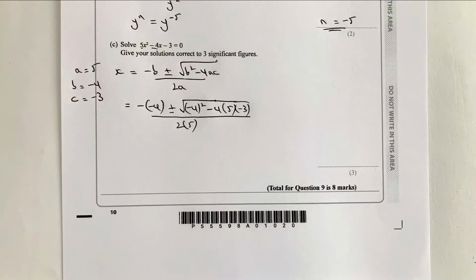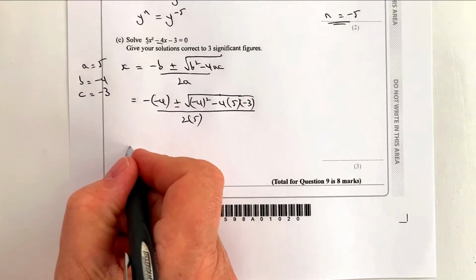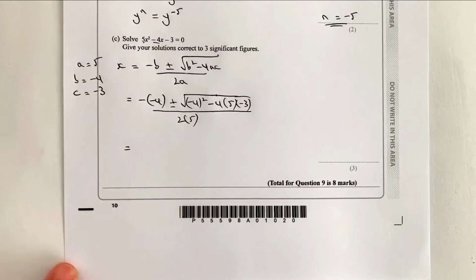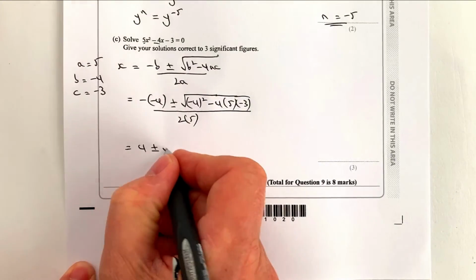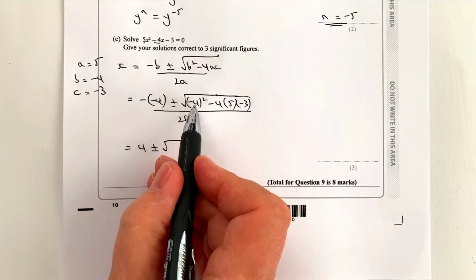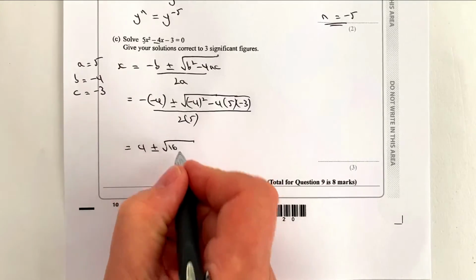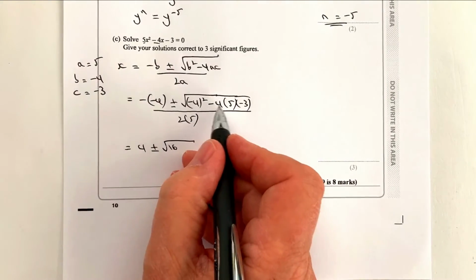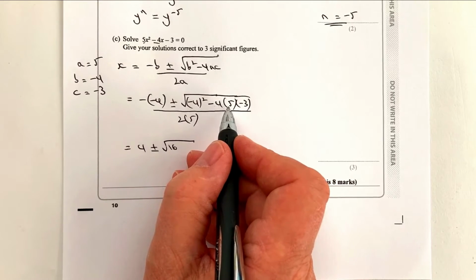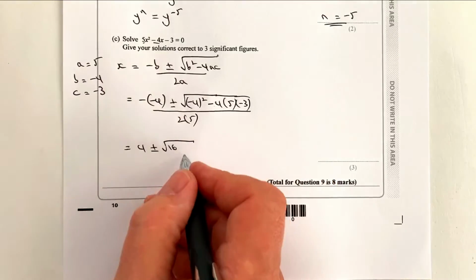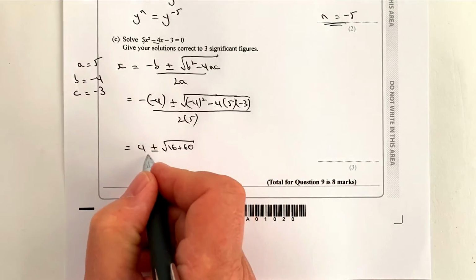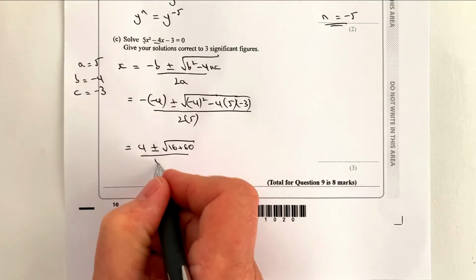Okay, so let's now extract a little bit of calculation from that if we can. Well, as I mentioned before, you've got minus and minus as a positive, so that's going to be 4. And then we've got plus or minus the root. Okay, so this is going to be 16. And then we've got minus 4 times 5 is minus 20, but minus 20 times minus 3 is going to be plus 60. Okay, so do be careful about these types of questions.